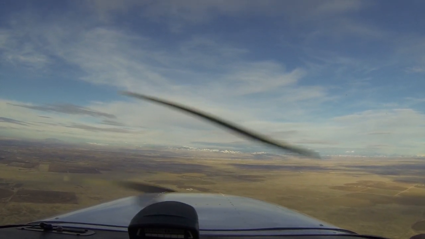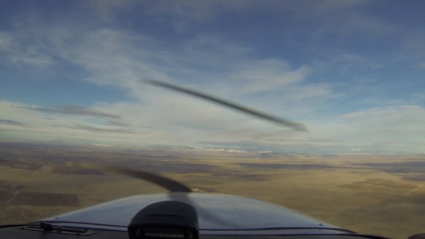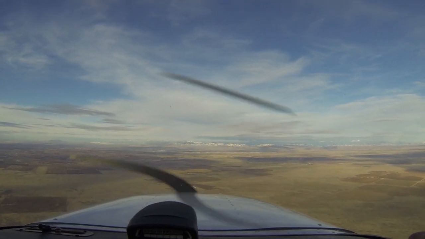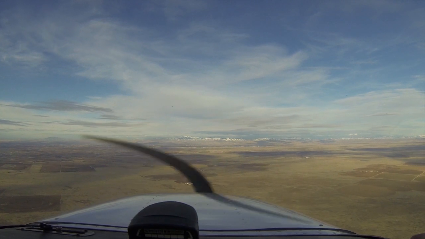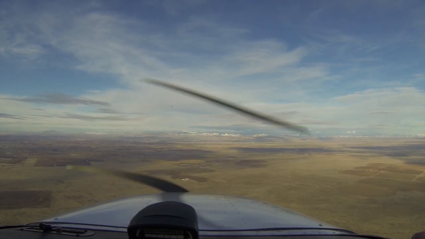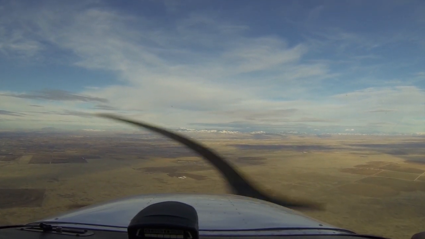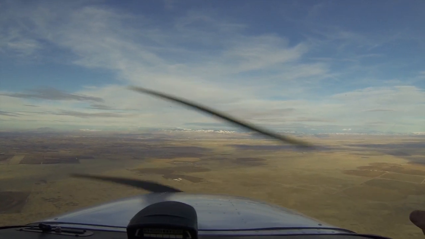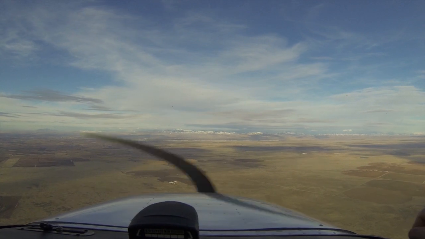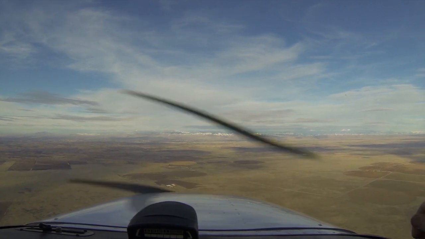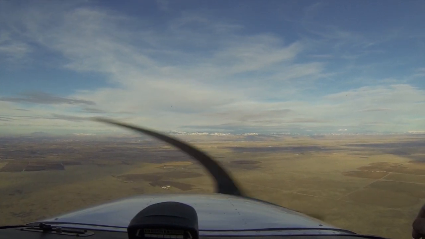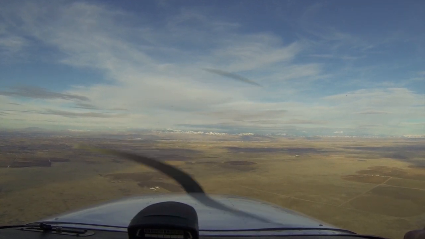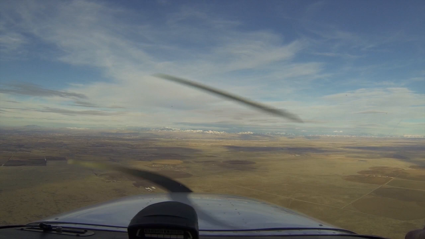28 left, 28 right. Advise on initial contact. You have information Lima. Terminal arrival / departure information, Lima 2253 Zulu. Wind 320 at 10. Visibility 10. Ceiling 8,500 over 10. Temperature 7. Dew point -2. Altimeter 3031. Visual approach is in use. Landing and departing runway 28 left, 28 right. Advise on initial contact.